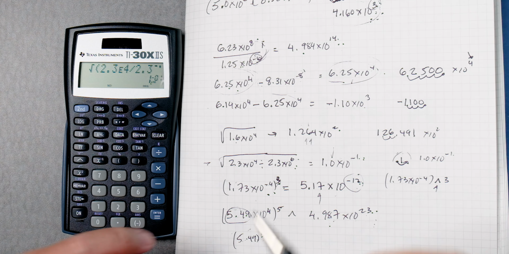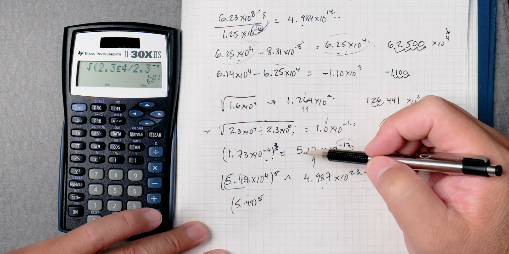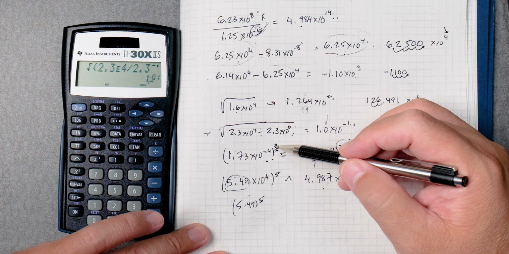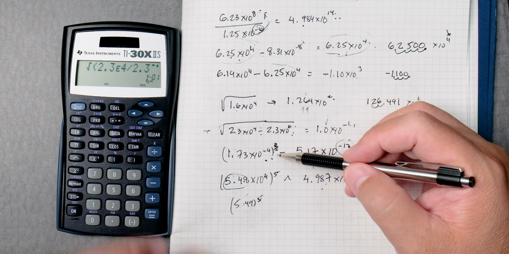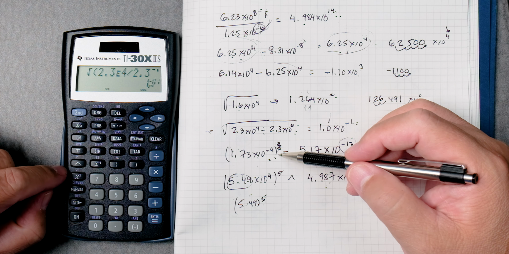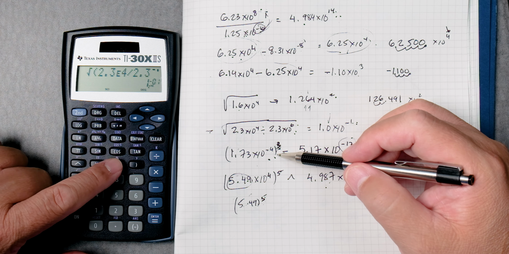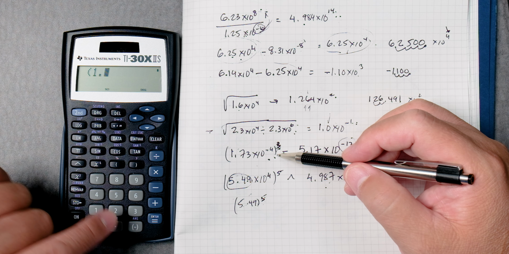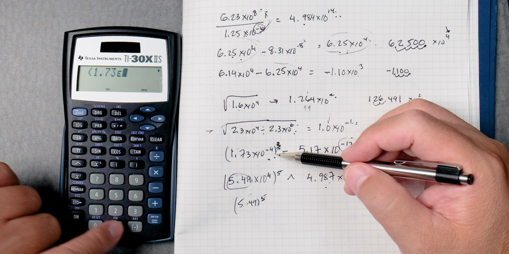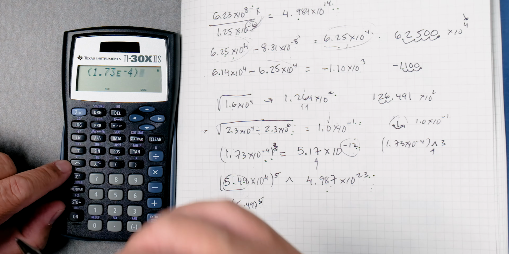Okay. All right. So let's do the next one. You can see that it's 1.73 times 10 to the minus fourth to the third power. How do we do this one? Okay. Well, this one, I think the safest way to do this is put parentheses, 1.73 double E to the negative 4, close it, and then we're going to use this thing called the caret key.